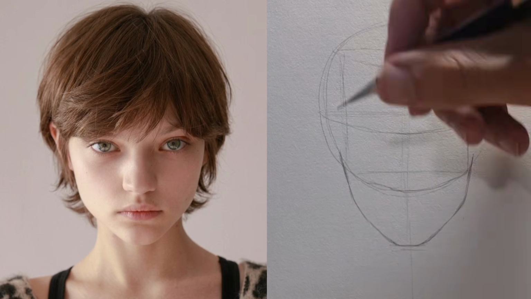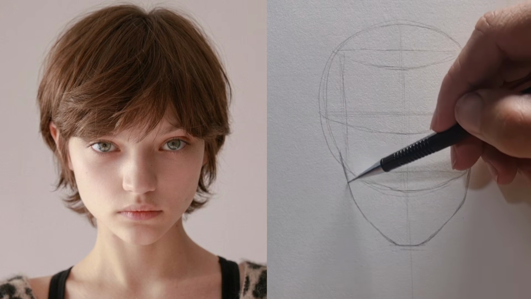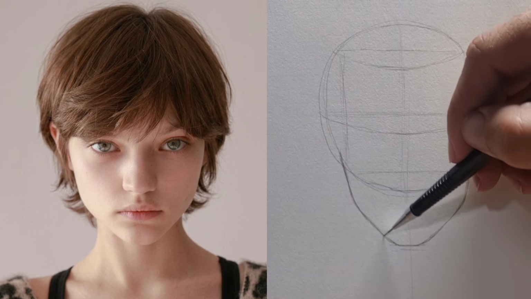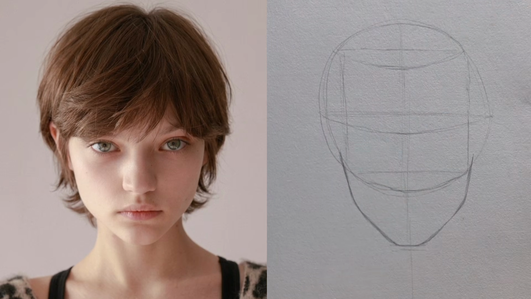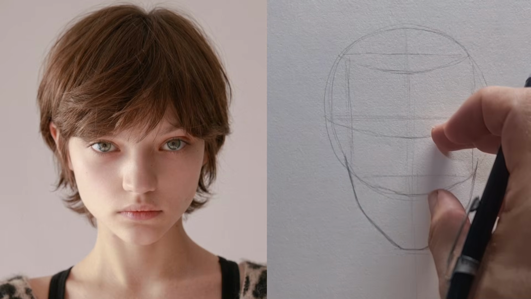Believe me, if this foundation is built correctly, it's almost impossible to end up with major mistakes after finishing your portrait. Every portrait you draw should begin with this same construction process.